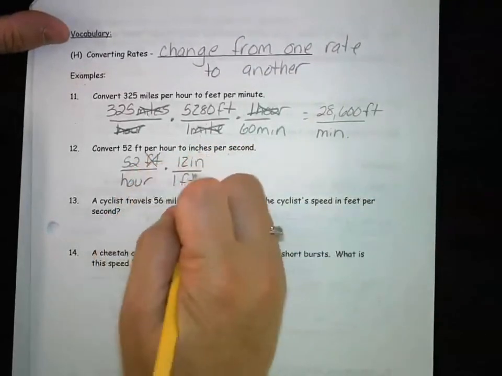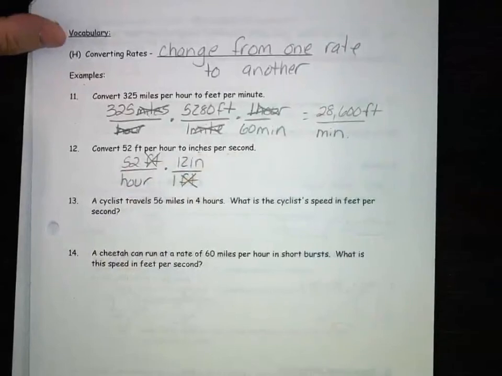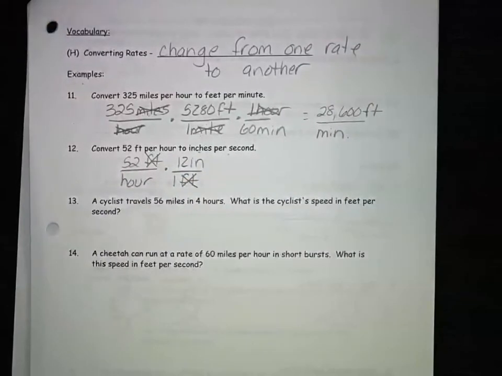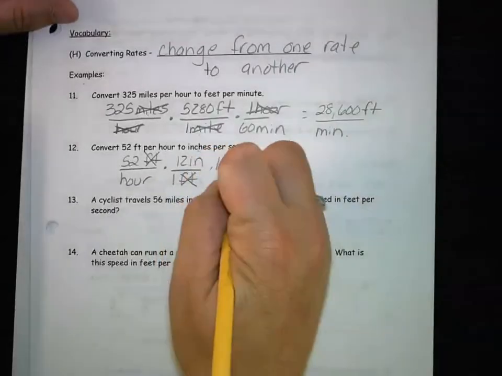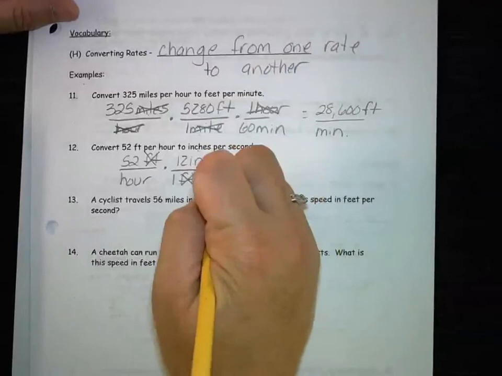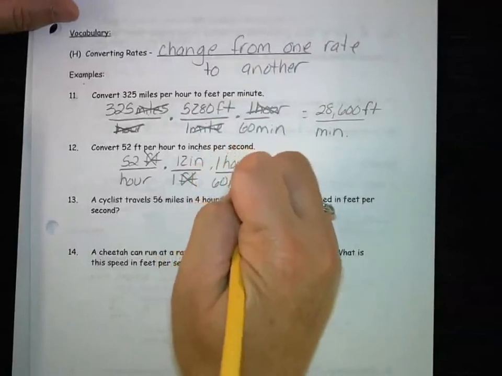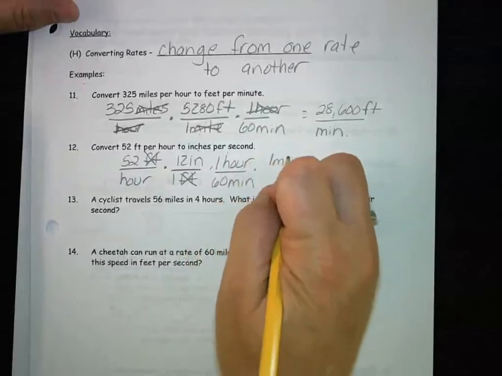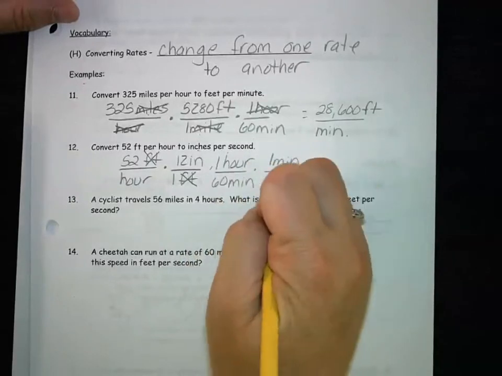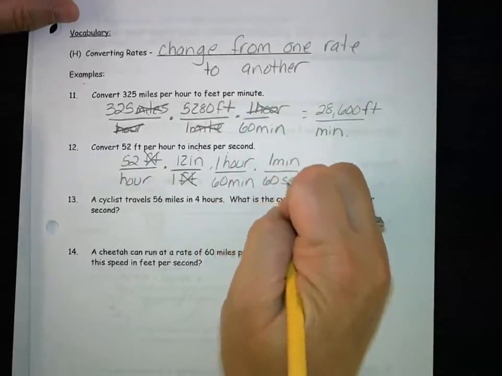Feet on the top, feet on the bottom, cancel. And then we need to go from hours to minutes and minutes to seconds. So in 1 hour, there are 60 minutes. And then in 1 minute, there are 60 seconds.